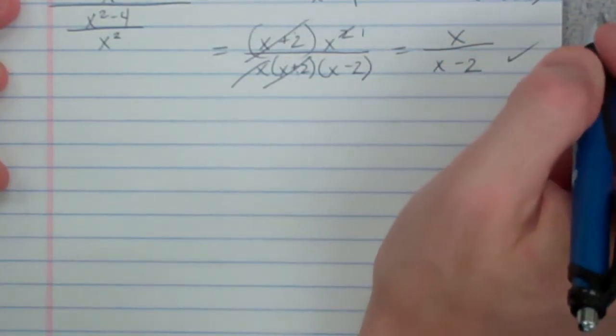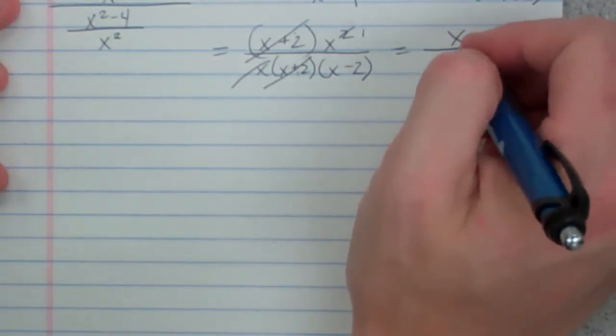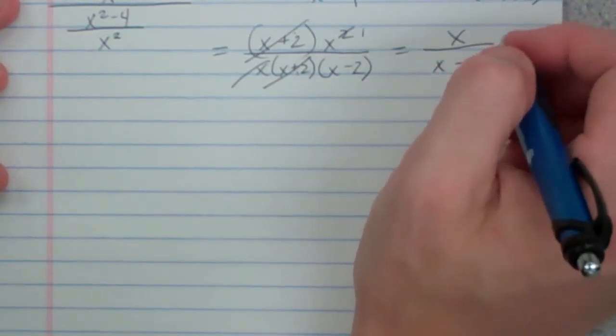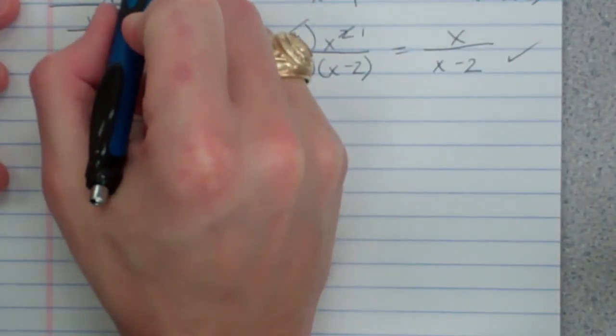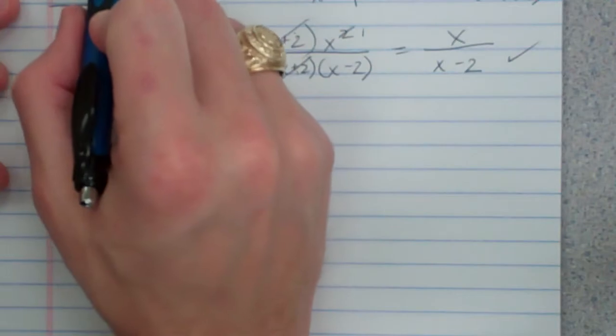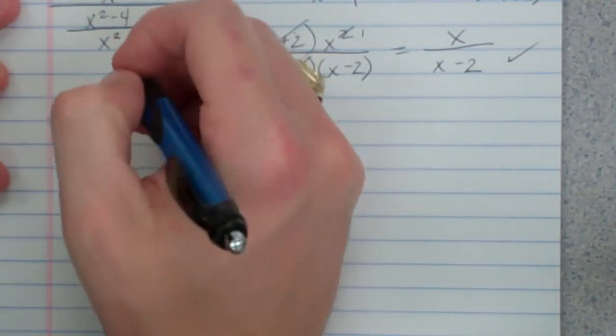And that's my answer. And I can always check my answer by picking a random number. So let's use the number 1. So 1 plus 2 divided by 1 is 2. So 1 plus 2 is 3. Put that in my brain right here.